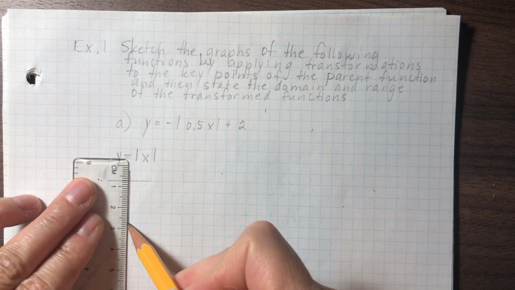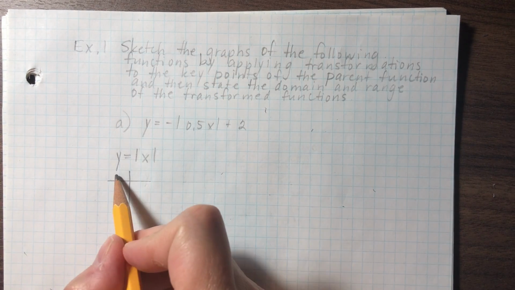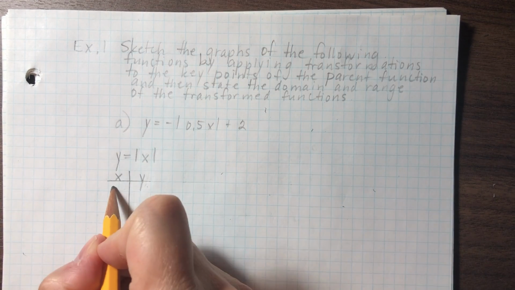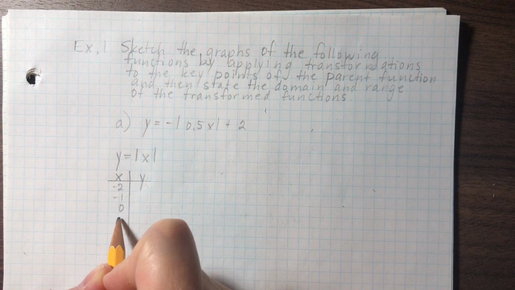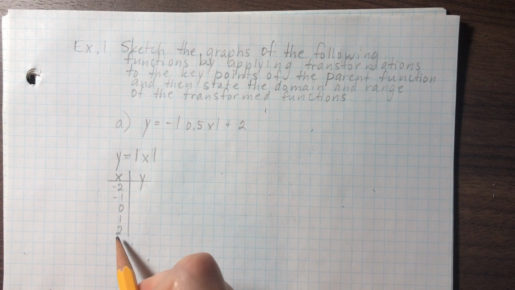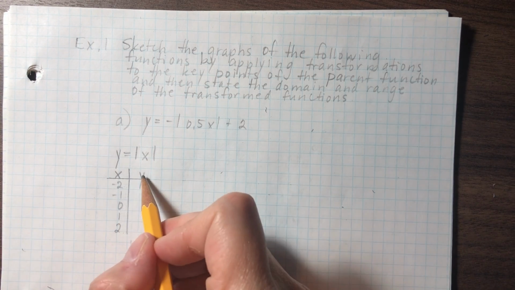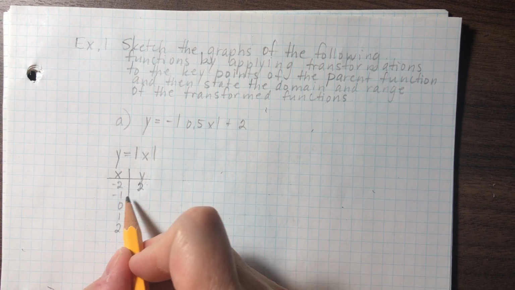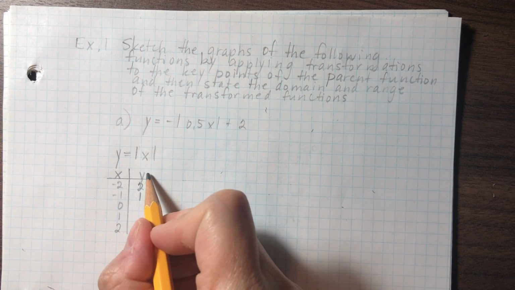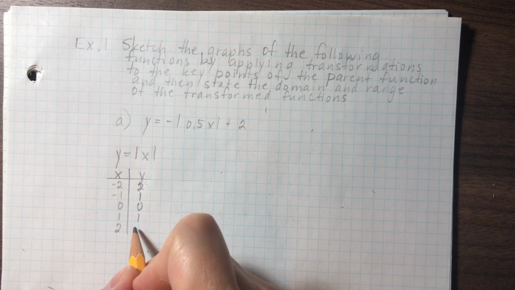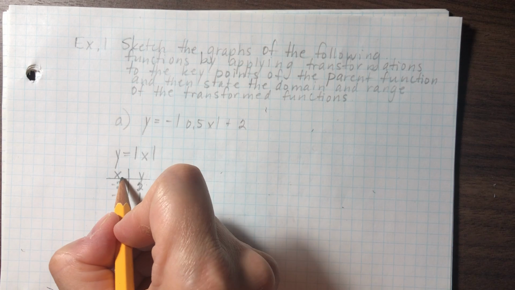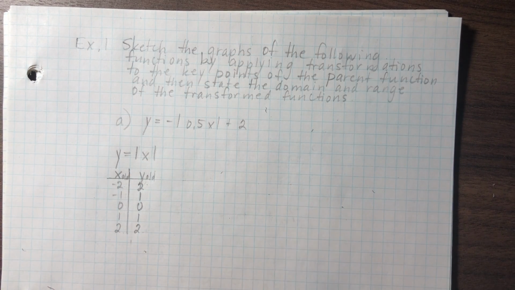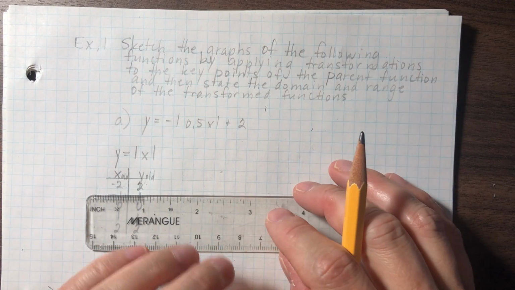If you recall from section 1.3, the x-coordinates that we're always choosing are -2, -1, 0, 1, and 2. To find the corresponding y-coordinates, we sub them into the equation here. So the absolute value of -2 is 2, absolute value of -1 is 1, and then of 0 is 0, of 1 is 1, and of 2 is 2. These I will call my old coordinates. And those are the coordinates on the parent function.